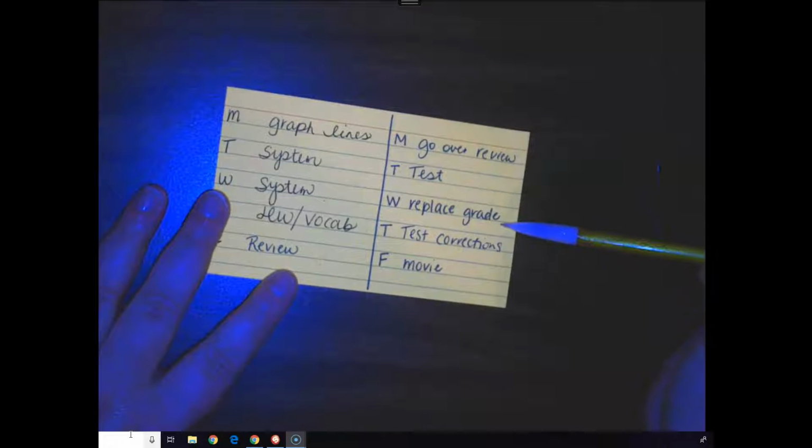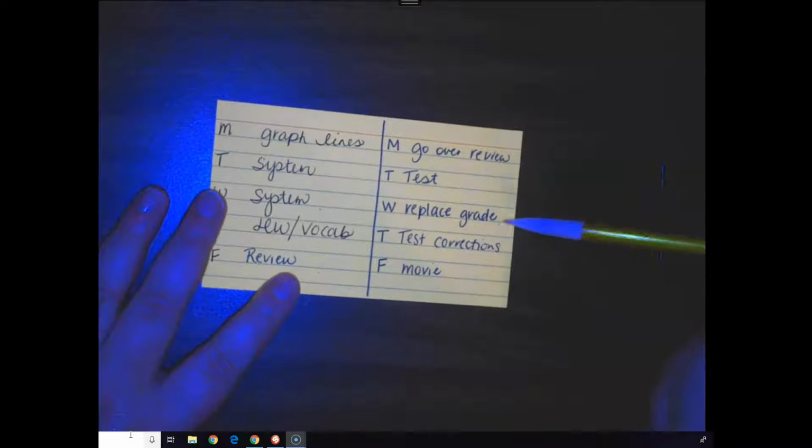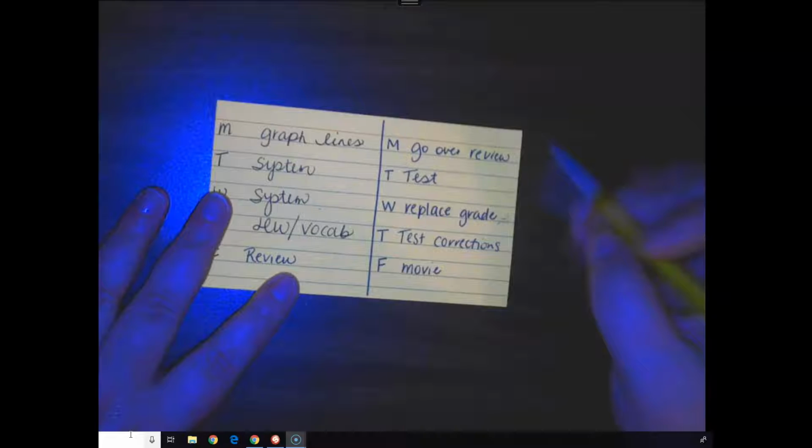Wednesday before Christmas break, we're going to do a replace a grade. Whatever you make on this will replace your lowest daily grade. This is going to be a little bit challenging for some of y'all, because you're going to have to either print it out and write on it, or you're going to have to get a little creative on it. So I'll talk to you about that in just a little bit.